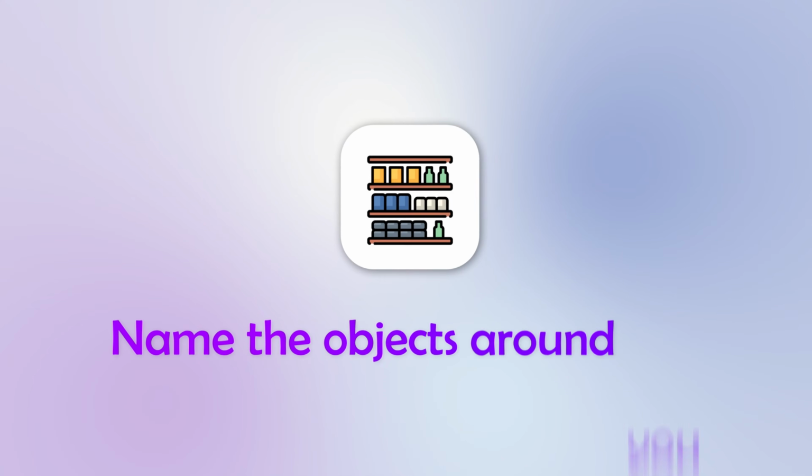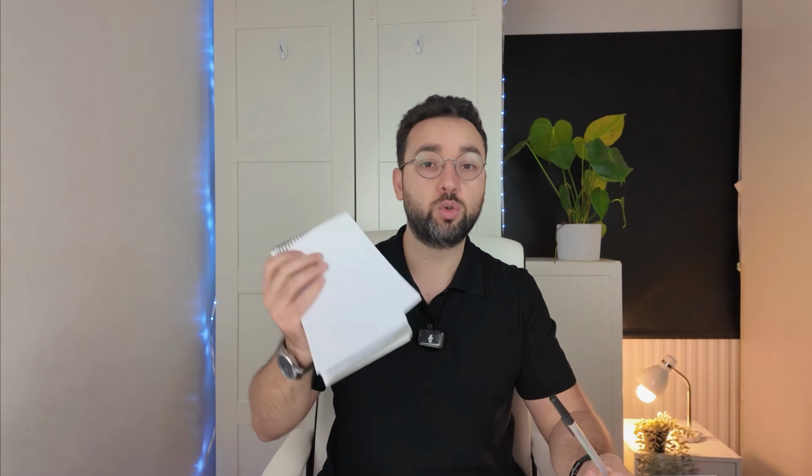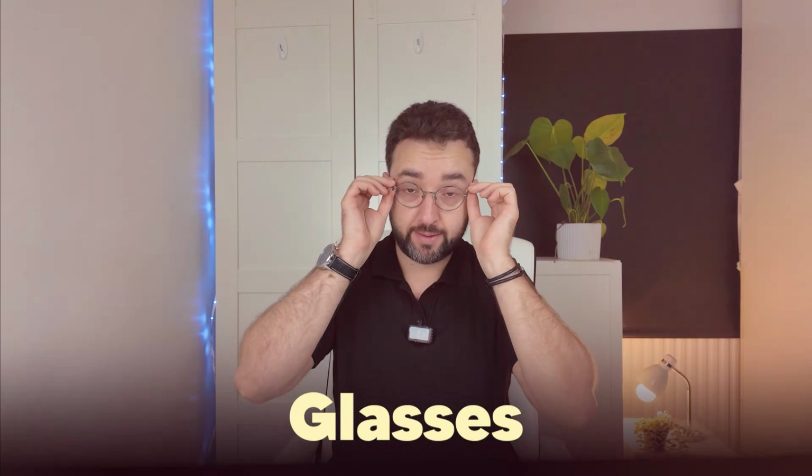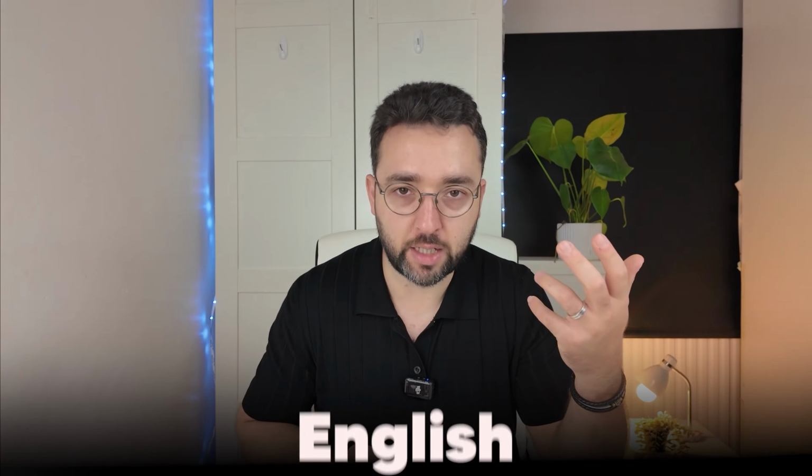Exercise number 1. Name the objects around you. Why don't you start with what is around you? Start thinking in English. First of all, this is a pen, or a notebook you have in your hands, or the bracelet, or the rings, or the watch, or glasses. These are the things you see in your daily life, on your desk, in your home. All the time you see these items, your brain straight away tries to think in English. So start by naming the objects around you. That will help you to think in English without even hesitating.